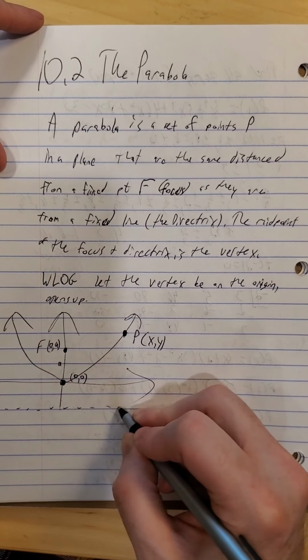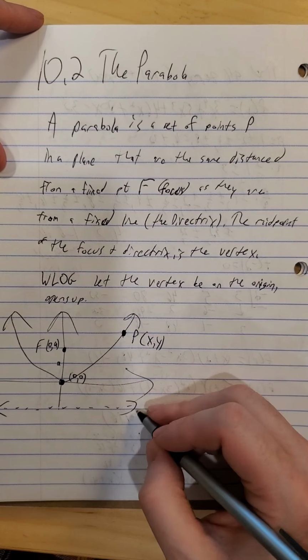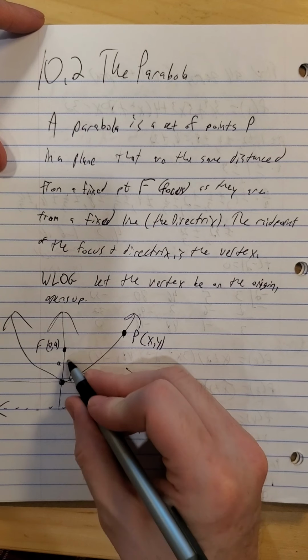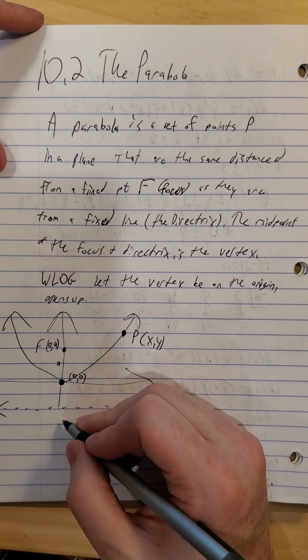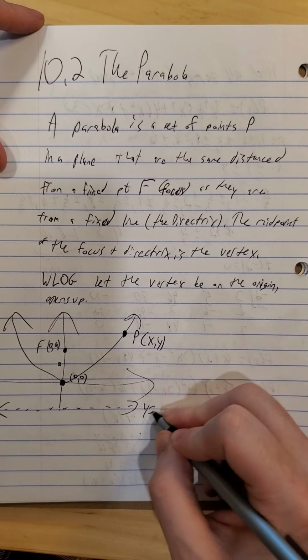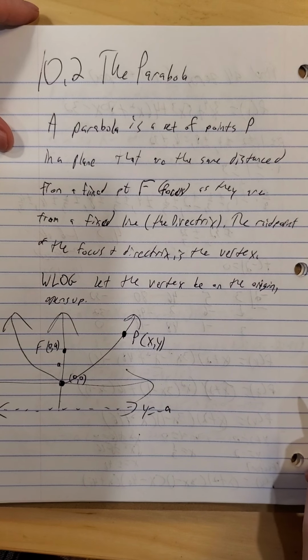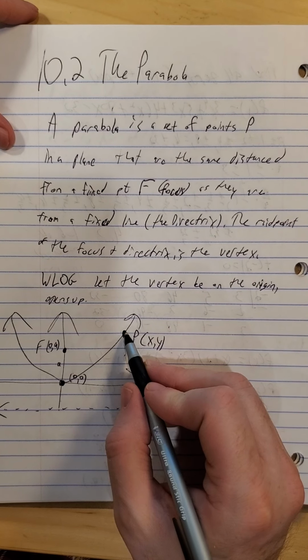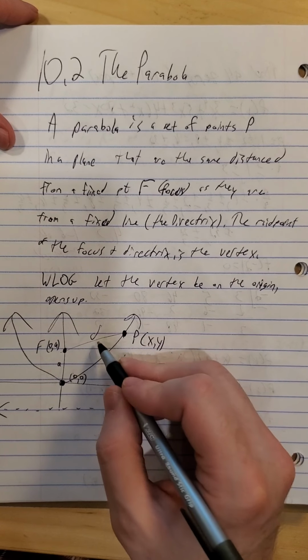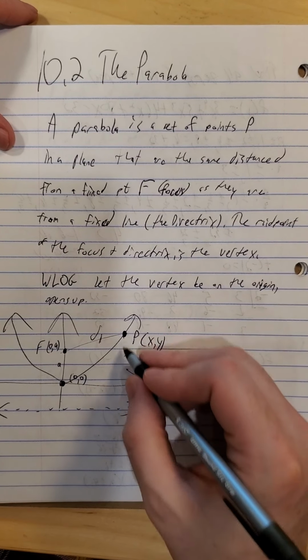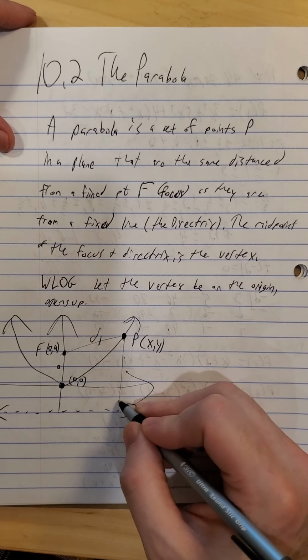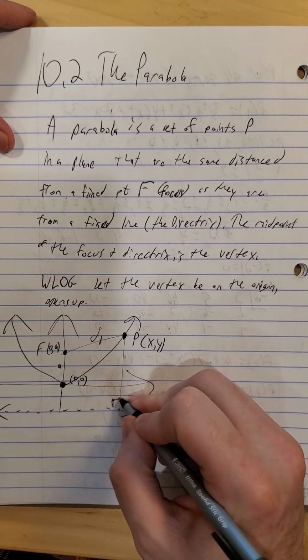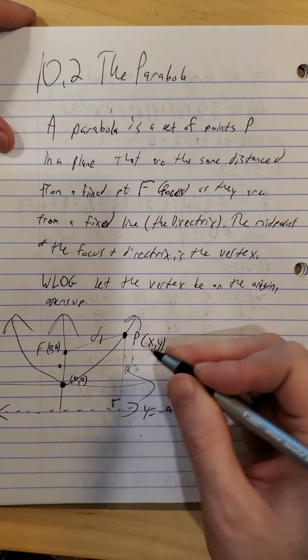And then our directrix, a units the other way, so y equals opposite of a. So let's call this distance 1. And we'll drop a nice pretty perpendicular there. And this will be our distance 2.